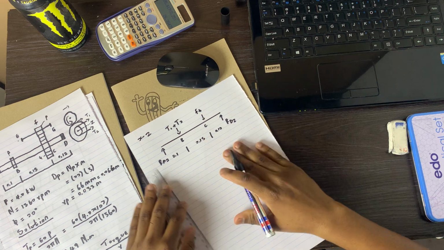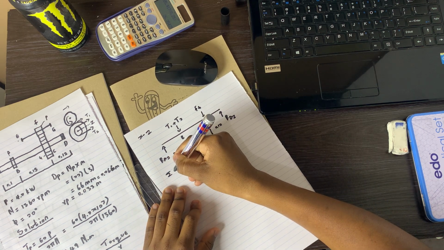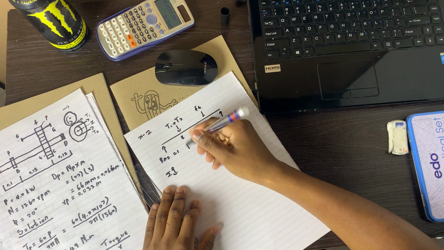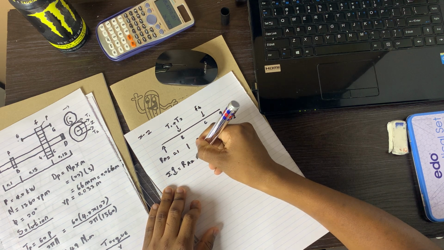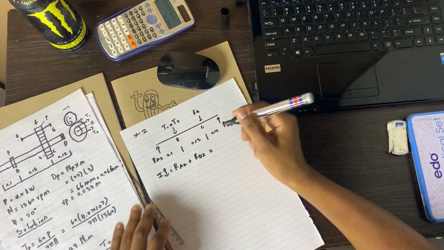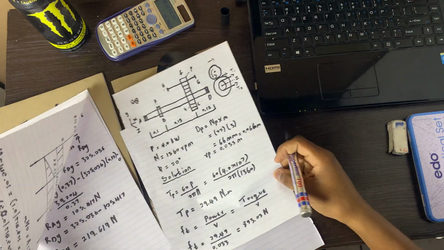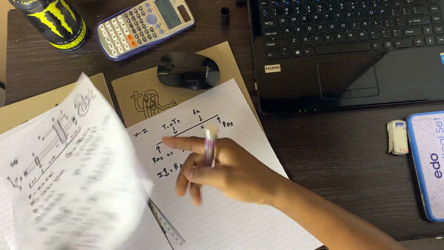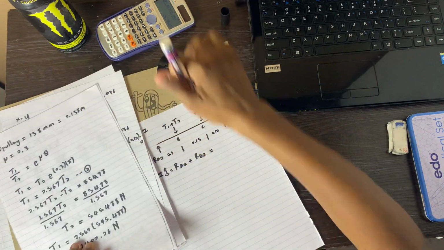Now let's just find the reactions. RAZ plus RDZ is equal to T1 plus T2 plus the tangential force.